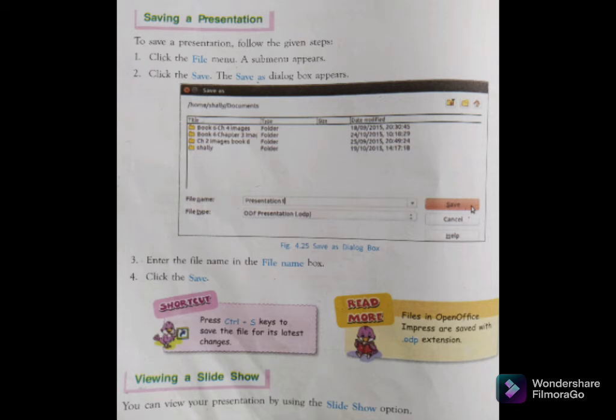Next is viewing a slideshow. You can view your presentation by using the slideshow option.